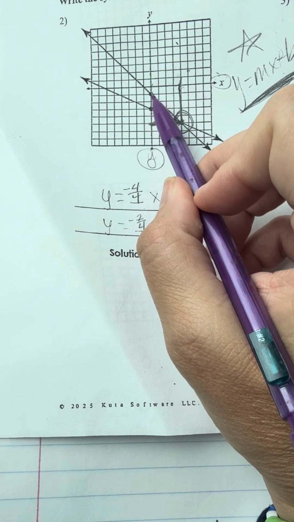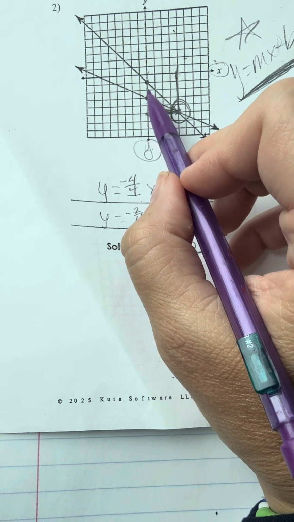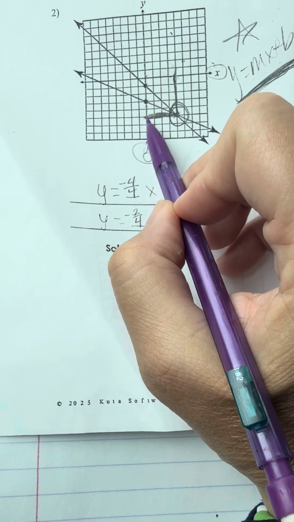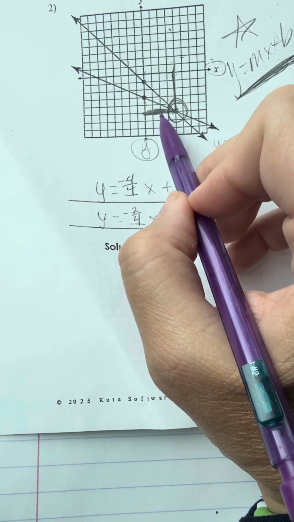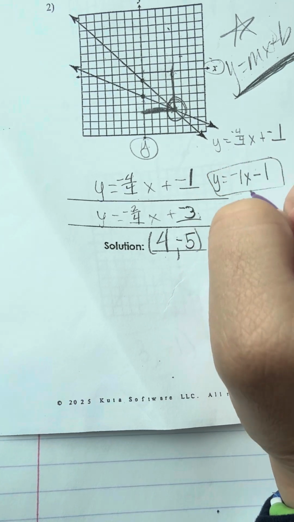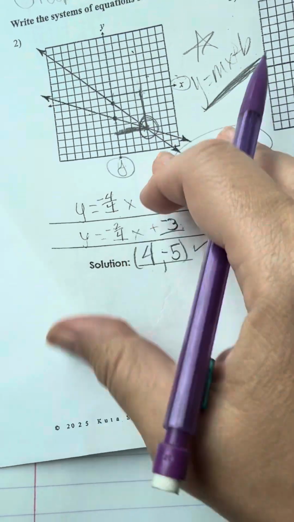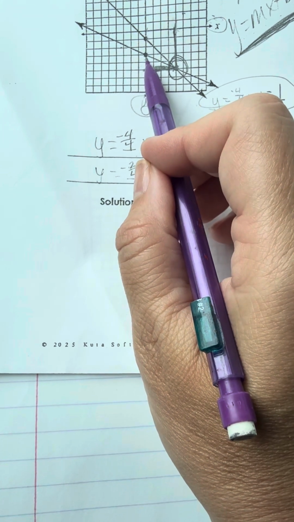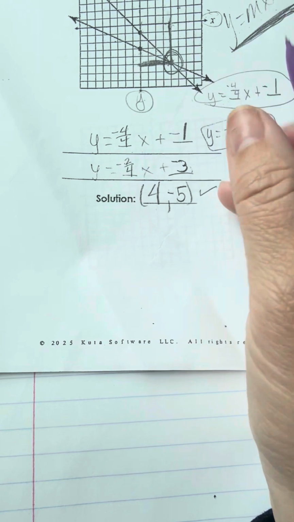And then from there to my solution, what is my slope? I'm going down 1, 2, 3, 4, which makes it negative because I went down, and then over 1, 2, 3, 4. So that's negative 4 over 4. Okay, and that's the solution for this line. The next line, I'm starting at my b, negative 1, negative 2, negative 3.